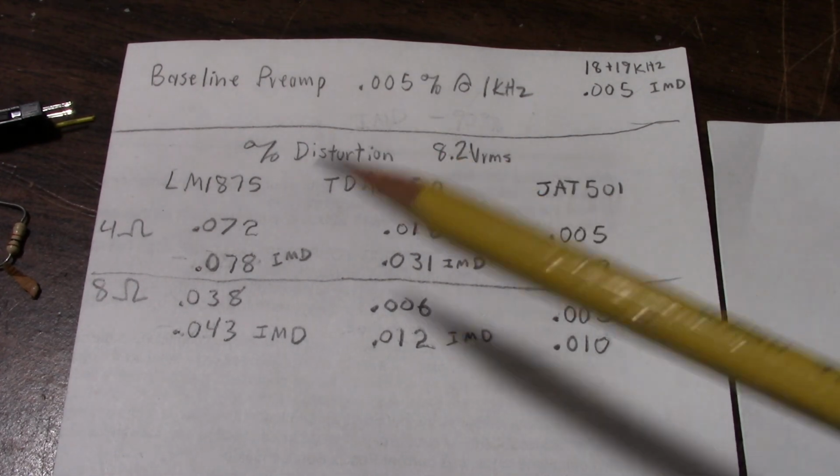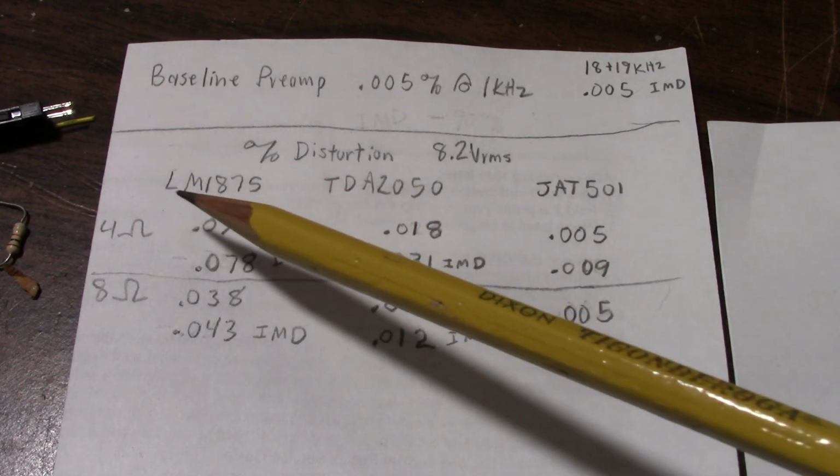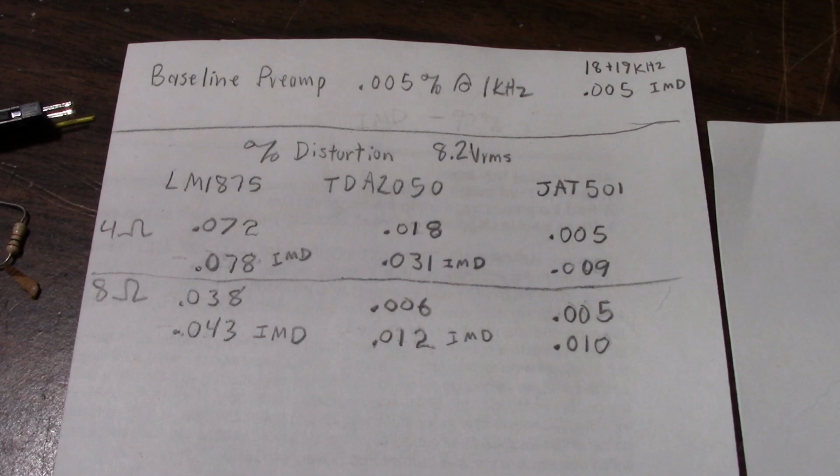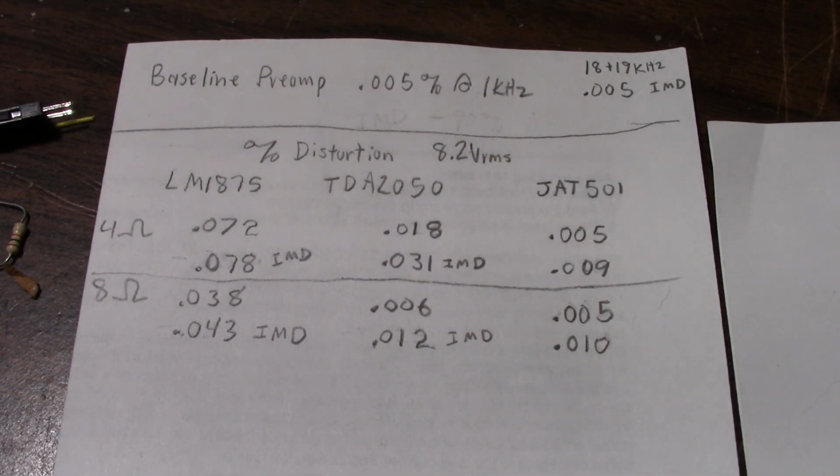Couple quick questions. A couple people were asking, where did I get my LM1875? Well, the first test I ran in the other video was the one that came with the kit. You know, they come out of China. However, when I decapped one of those kits, the die size is exactly the same as an authentic LM1875.